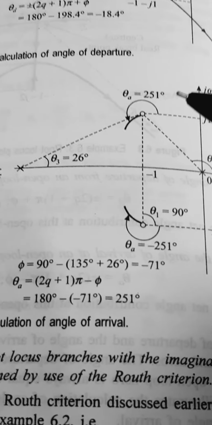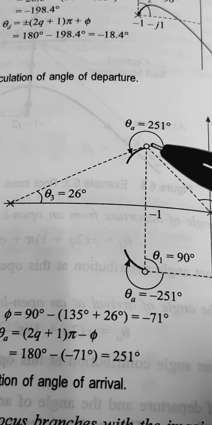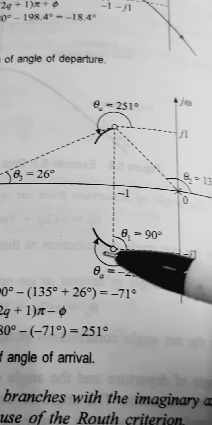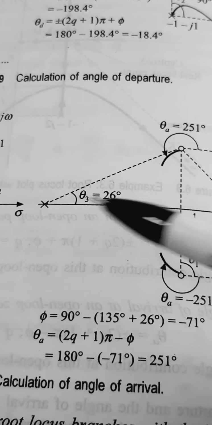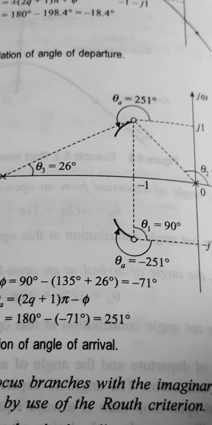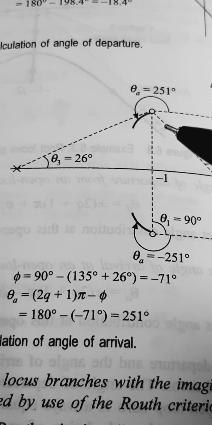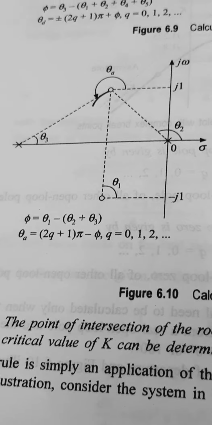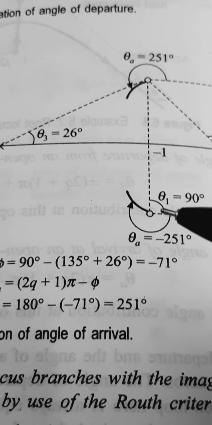Now the calculation of angle of arrival works the same way. Here there is one pair of complex conjugate zeros, that means 2 zeros, and 2 poles. Phi is calculated with the angle created to the zero.